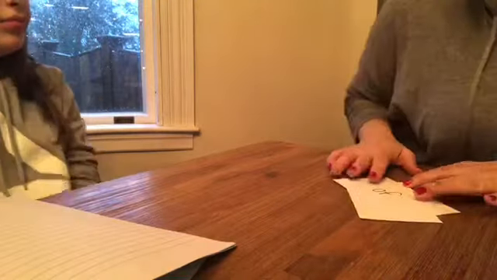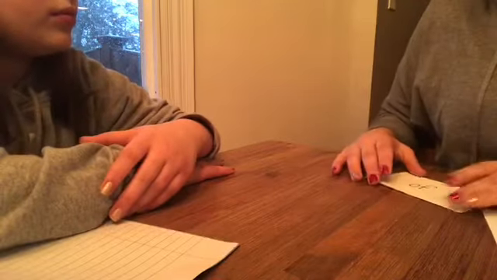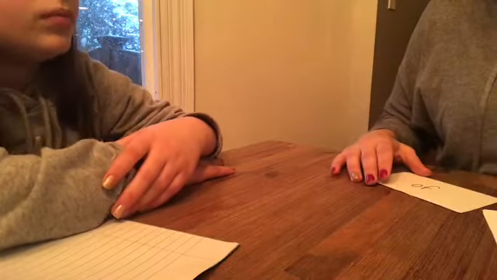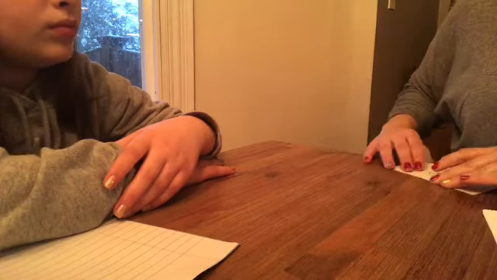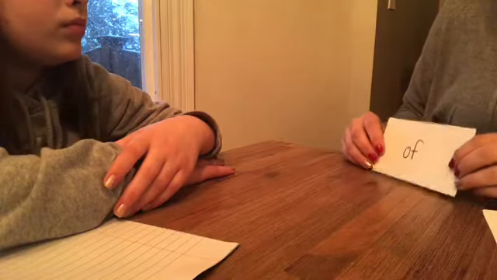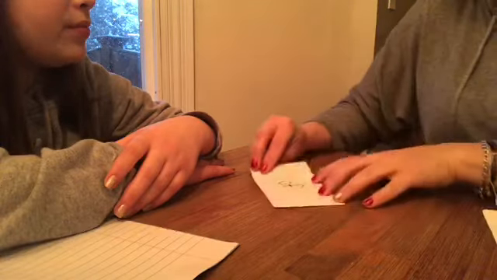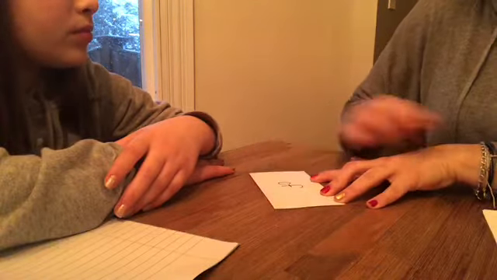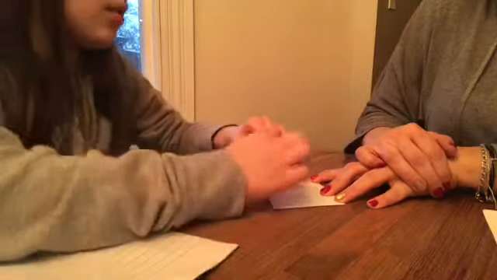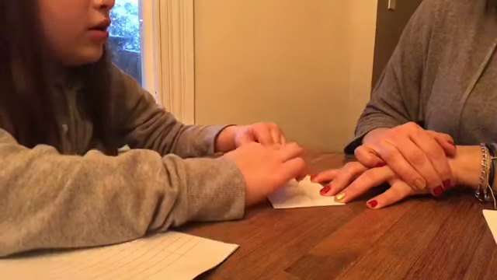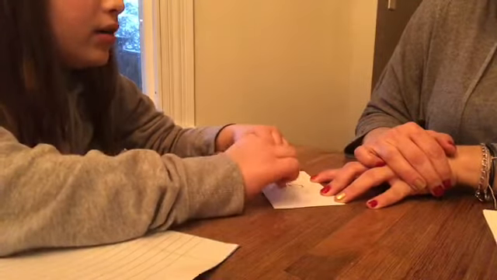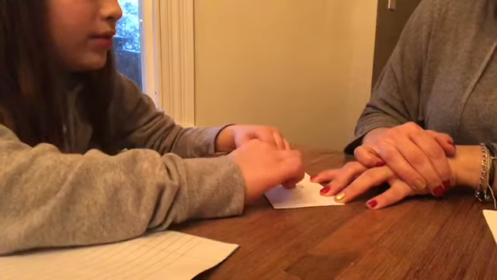Okay, Mia, now we got to the red word part of our lesson today. We're going to learn 2 new red words to add to our list that we've already started. And our first one today is the word of. What is the word? Of. Good. I want you to trace it, say the letters, and then swipe and say the word 3 times. O, F, of. O, F, of.